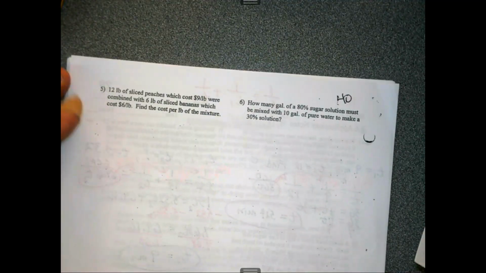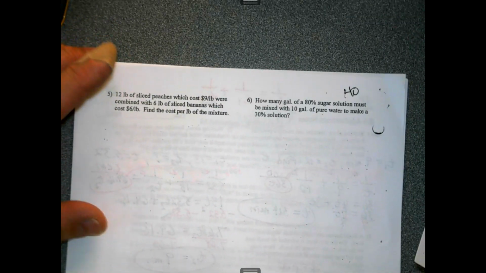So the next problem is a little tricky. All right, 12 pounds of sliced peaches, which cost $9 per pound, were combined with 6 pounds of sliced bananas, which cost $6 a pound.